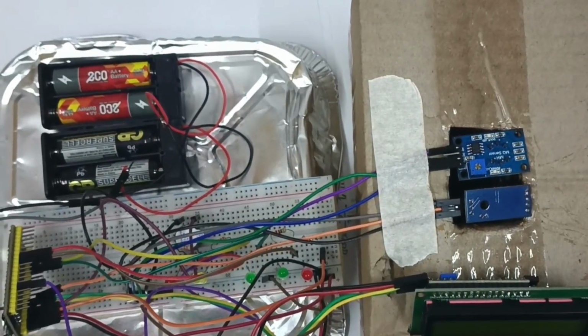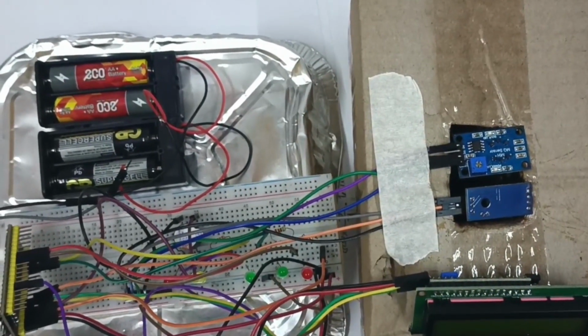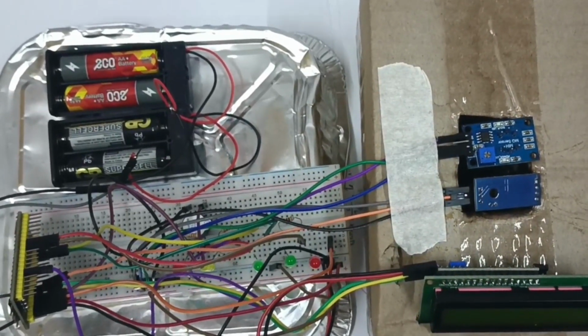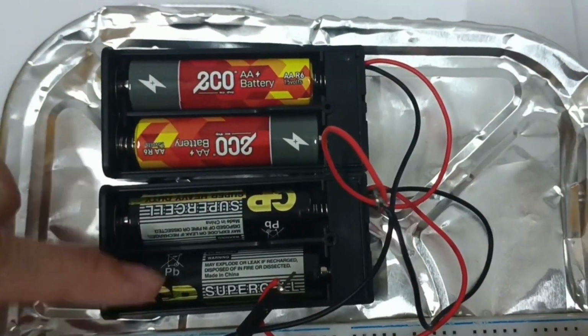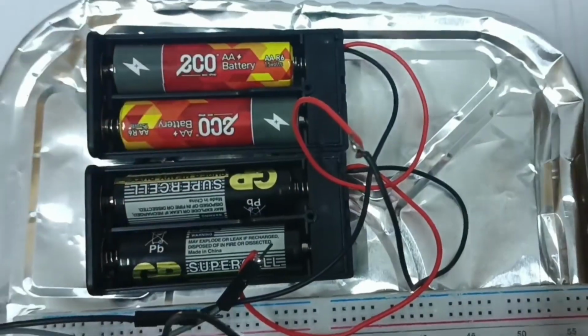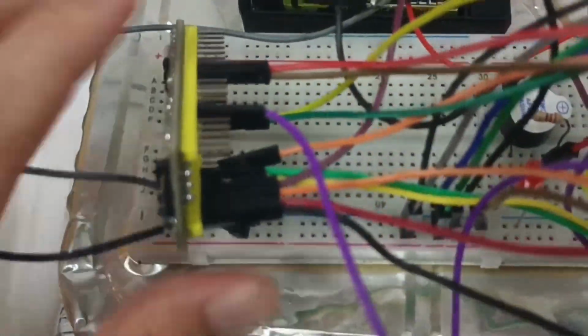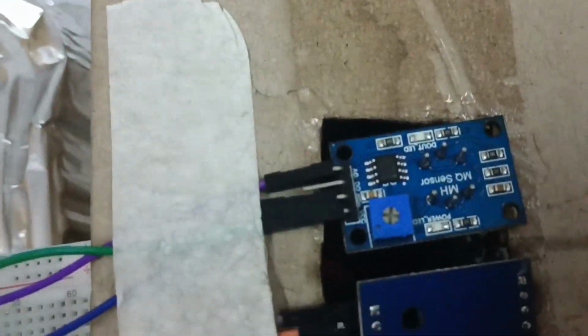Now moving on to the prototype development, which can be further explained in 3 key parts. First is the power supply. We use 4 AA batteries connected in series with a total of 6 volts to supply enough power to the Blackpill and other components. Next is the sensor part.